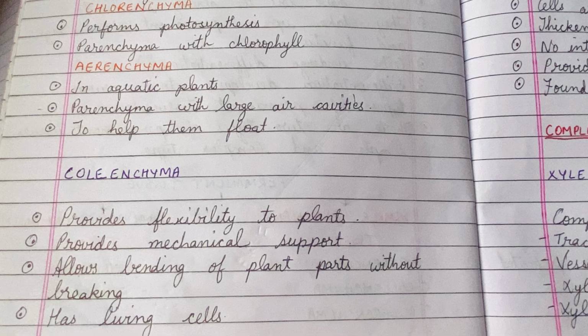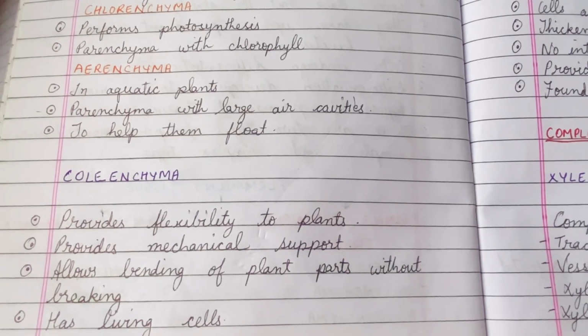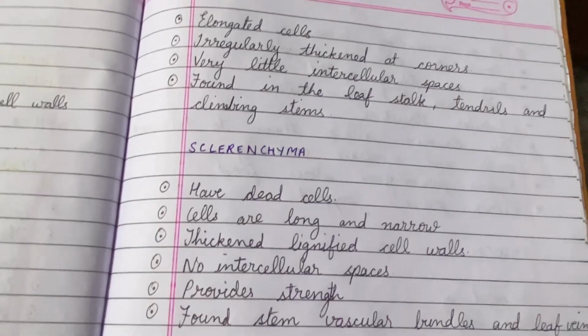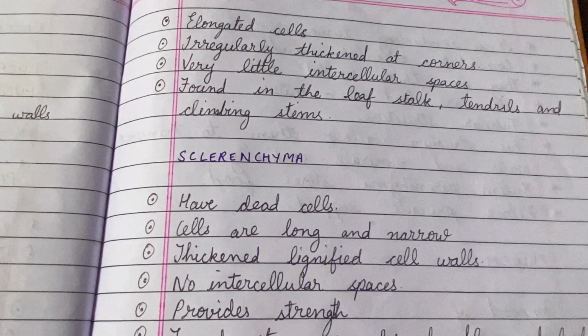The next type of simple permanent tissue is collenchyma. The cells of the collenchyma provide flexibility to the plants. They also provide mechanical support. They allow bending of plant parts without breaking. They have living cells in them. The cells of this tissue are elongated. They are irregularly thickened at corners. They have very little intercellular spaces. They are found in the leaf stalk, tendrils, and climbing stems.